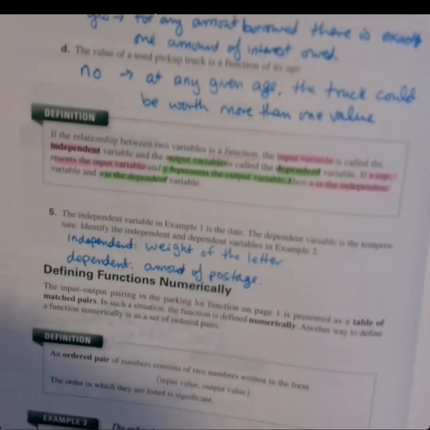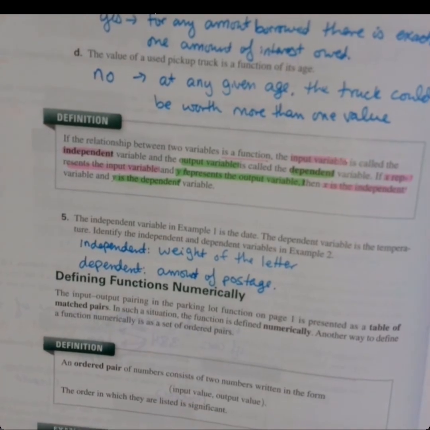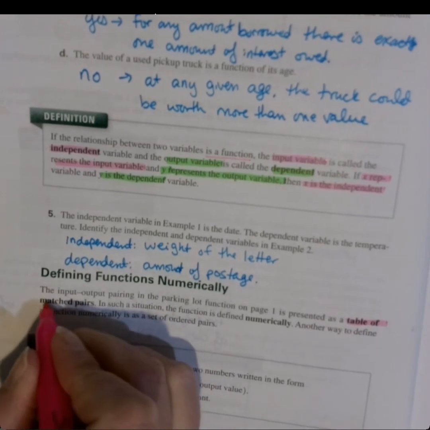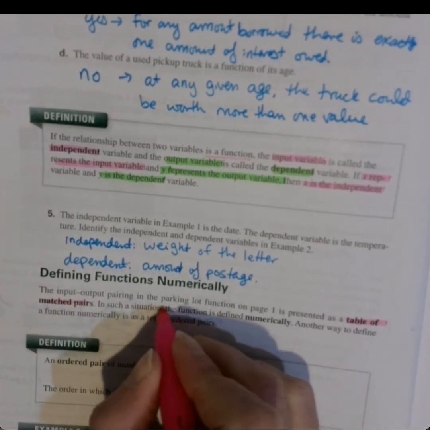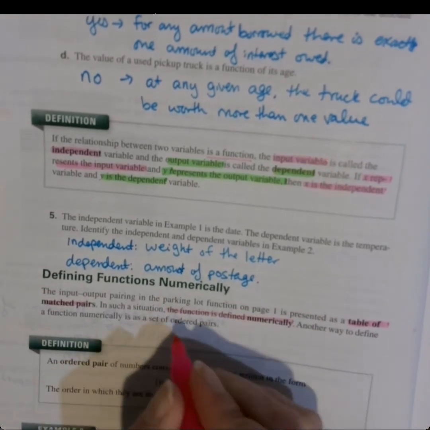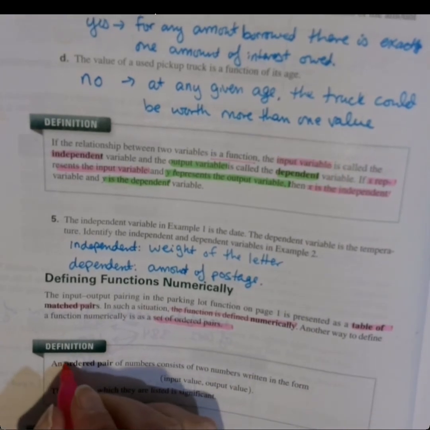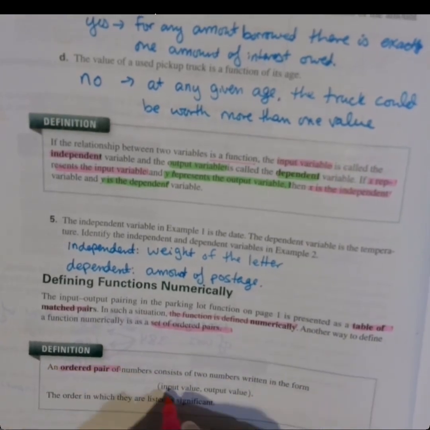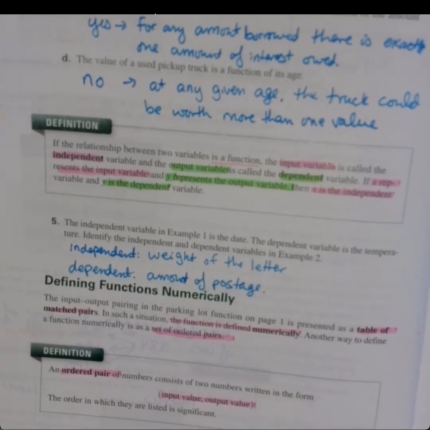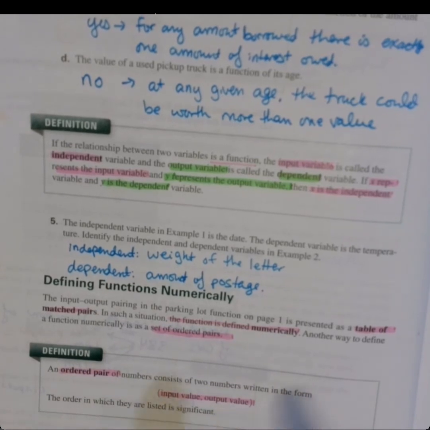Defining functions numerically. So we've already seen a few functions that have been defined numerically. Oftentimes, you'll see things listed as a table of matching pairs. That is what a function defined numerically can look like. It can also be listed as a set of ordered pairs. So instead of a table, we could list them as ordered pairs. And ordered pairs consist of two numbers written in the form of input, comma, output value with parentheses around them. The order is significant because the input has to go before the output, of course.